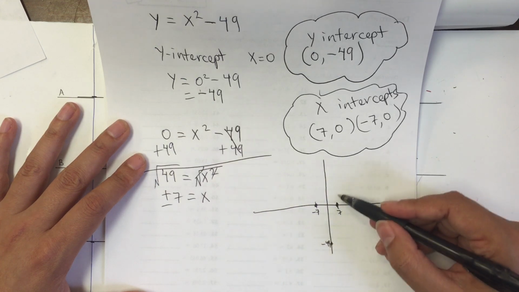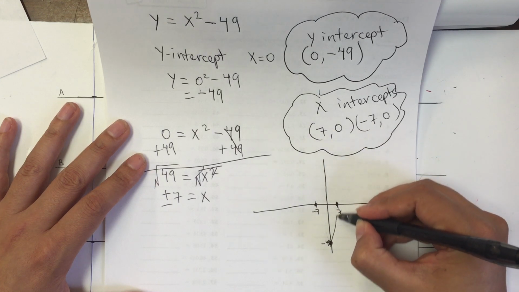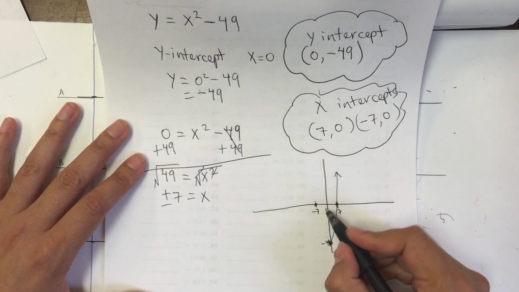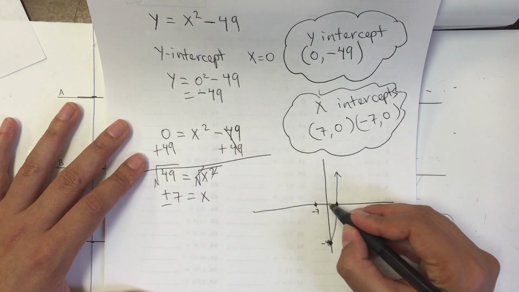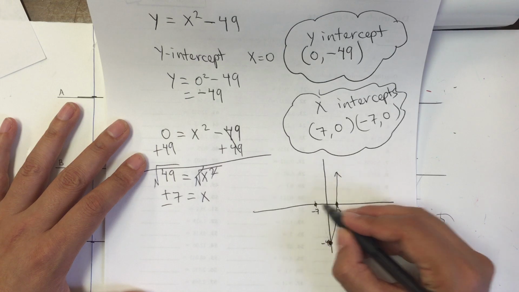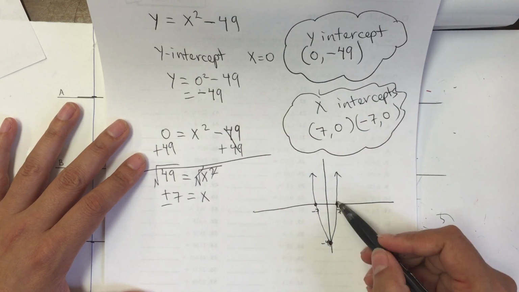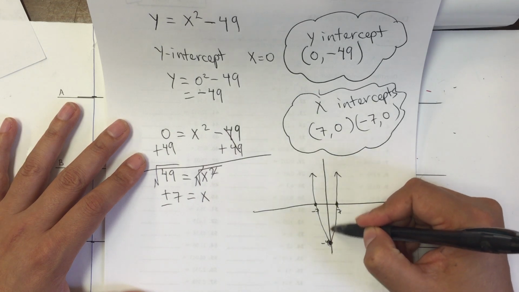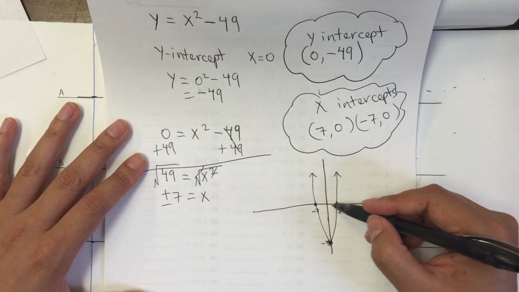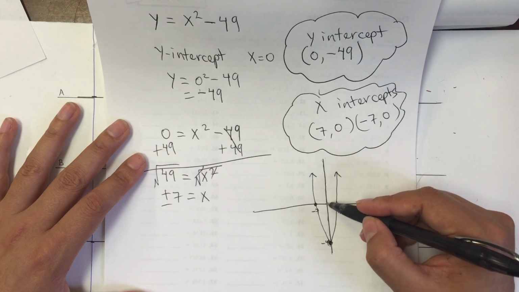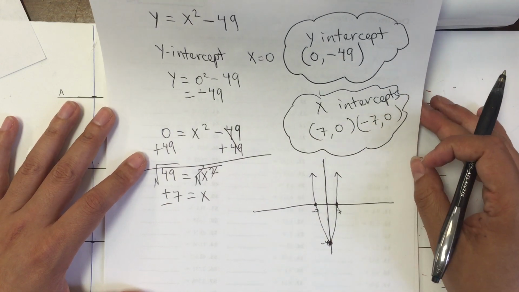Now, from here, I'm going to open it straight up. How do I know that this is my vertex also? Well, because it's the same distance. Remember that the vertex will be in the middle of the two intercepts, so that makes it easier for me, right? So I know that this is the line of symmetry, so since they're equidistant from the origin, that means that this is my vertex. Okay.